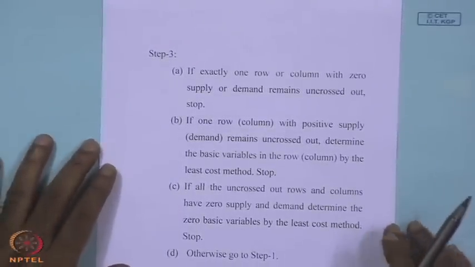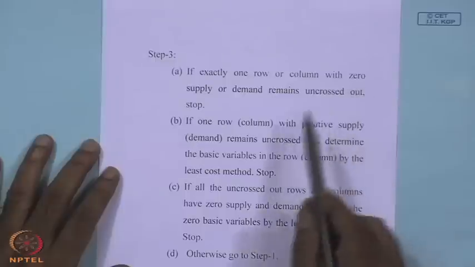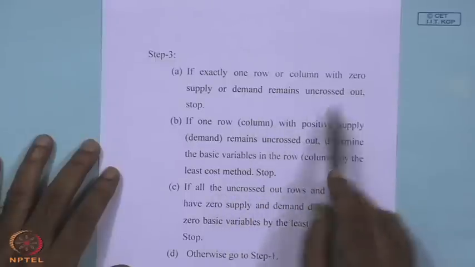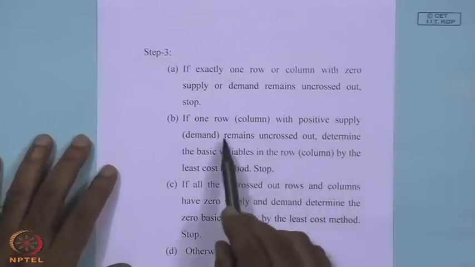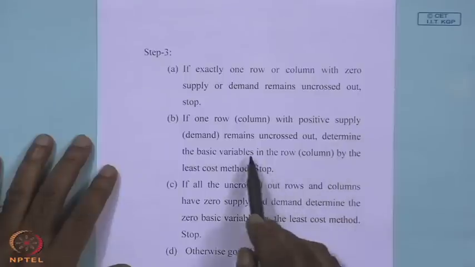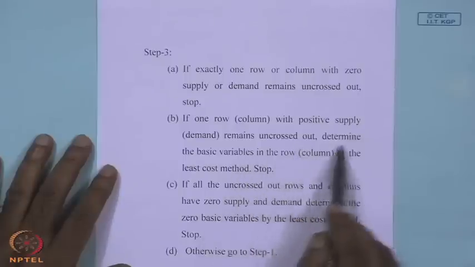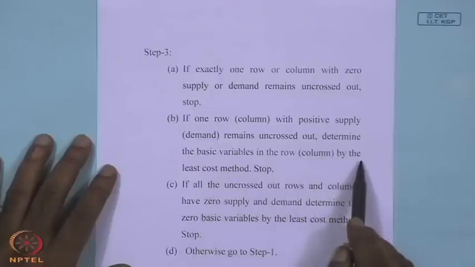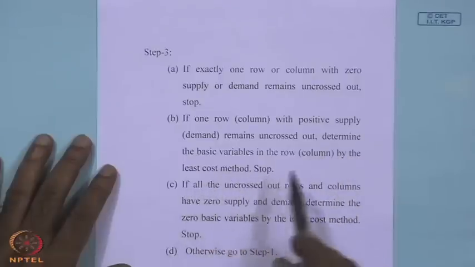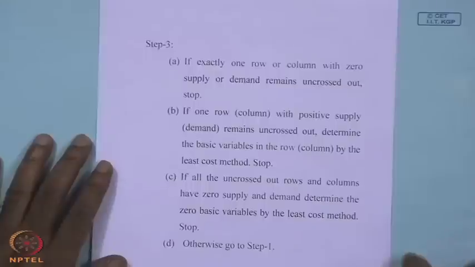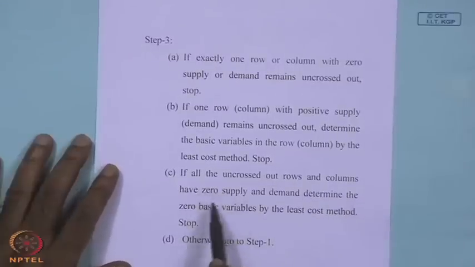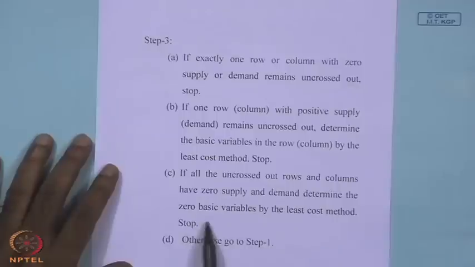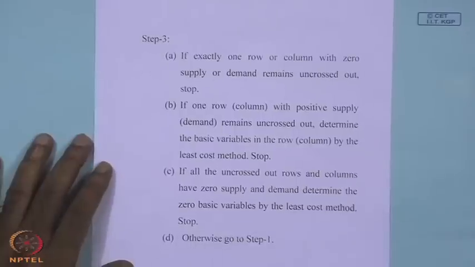And the last one: if exactly one row or column with 0 supply or demand remains uncrossed, then you stop. Otherwise, if one row or column with positive supply or demand remains uncrossed, determine the basic variables in the row by the least cost method and stop. And the C part is, if all the uncrossed rows and columns have 0 supply and demand, determine the 0 basic variables by the least cost method and then stop. Otherwise, you repeat the process.